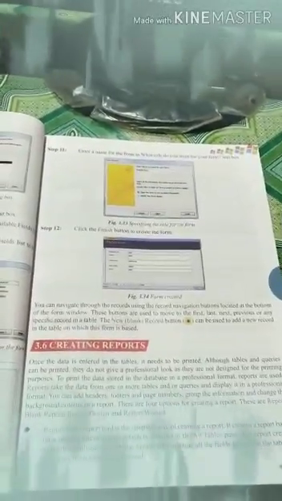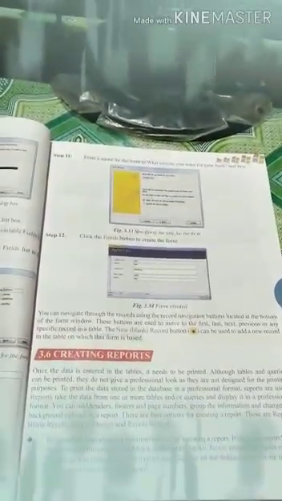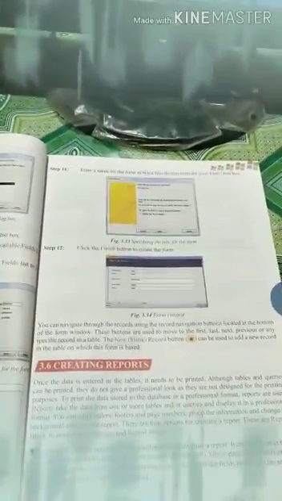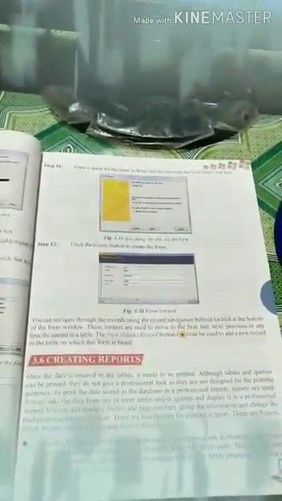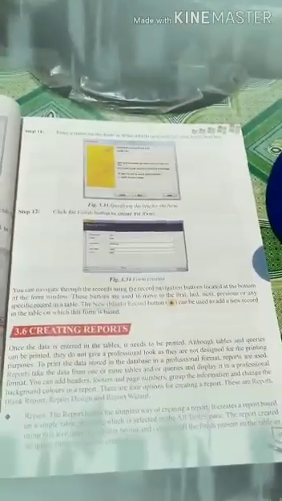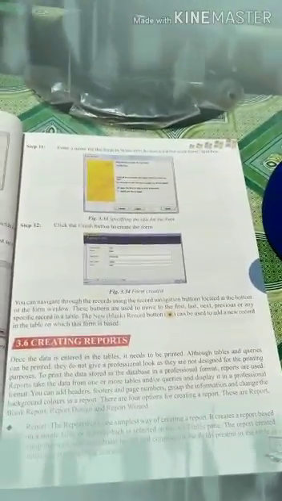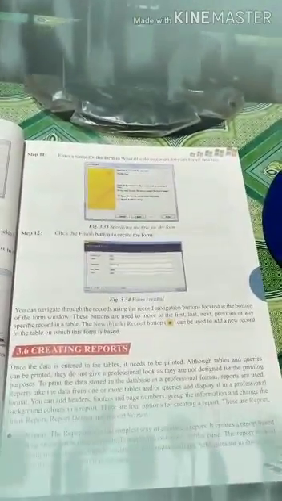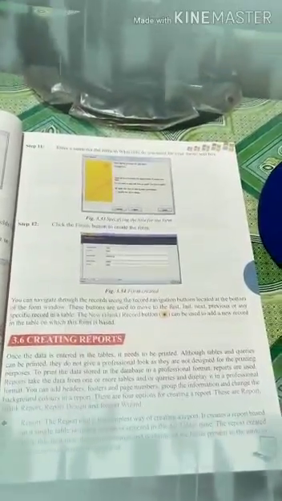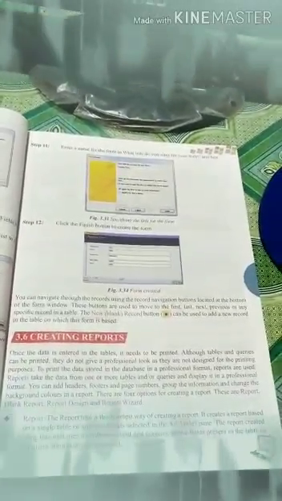Creating reports. Once the data is entered in the tables, it needs to be printed. Although the tables and queries can be printed, they do not give a professional look as they are not designed for printing purposes.